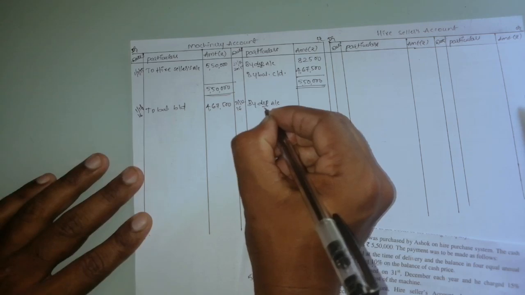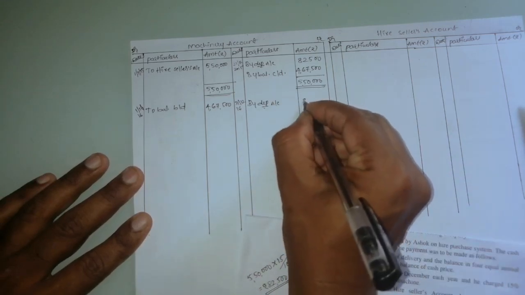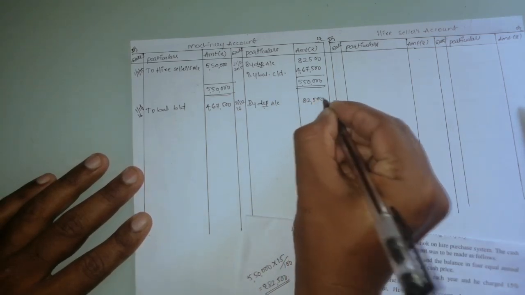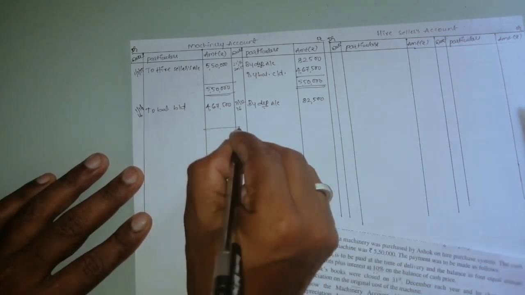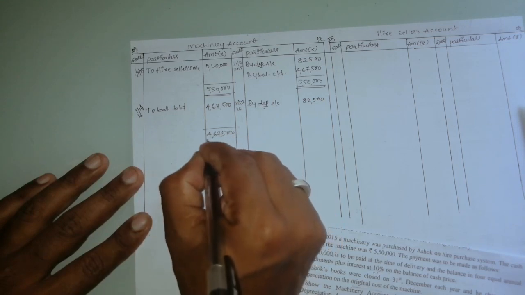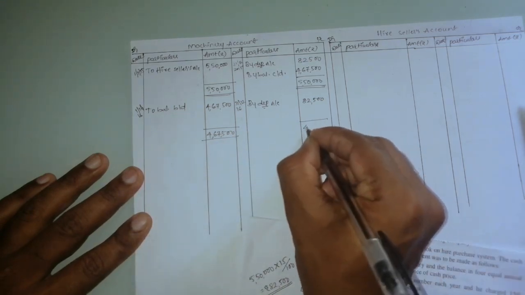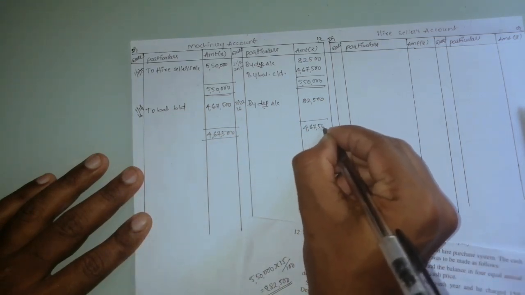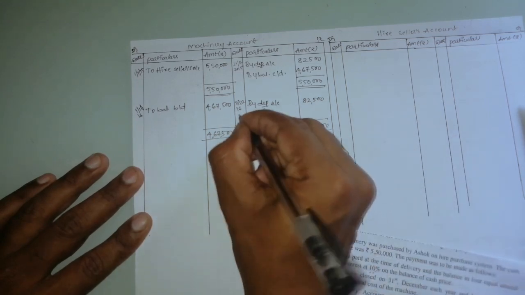Every year depreciation is 82,500 on straight line basis, meaning on the original cost of the machine. So after closing the accounts, 4,67,500.